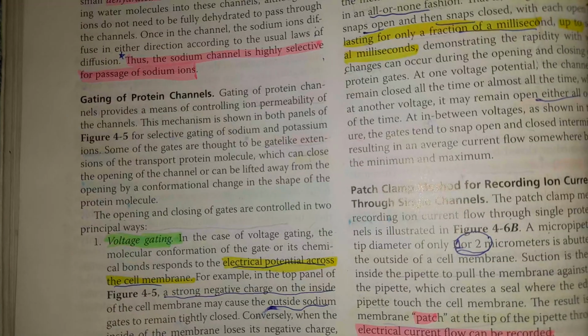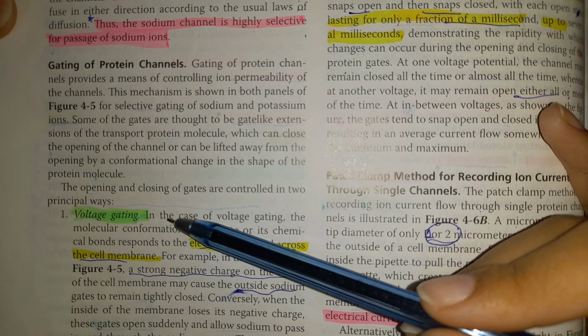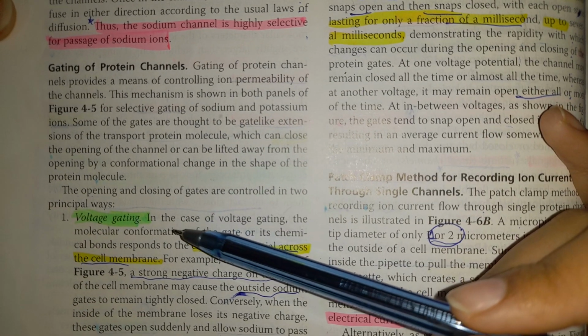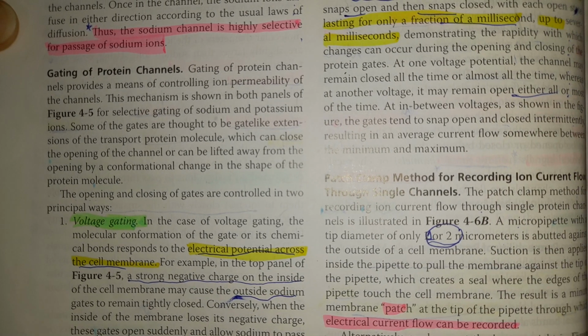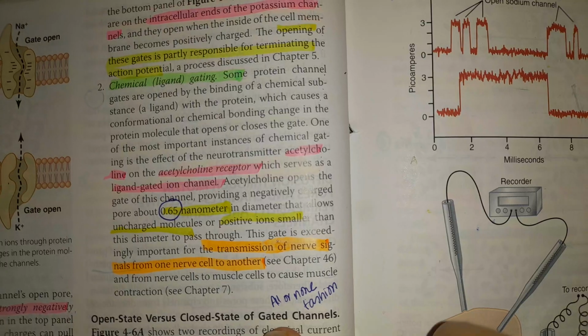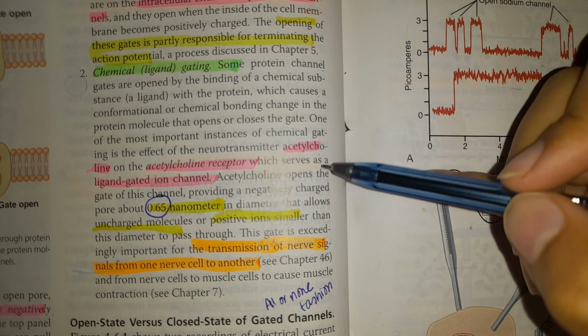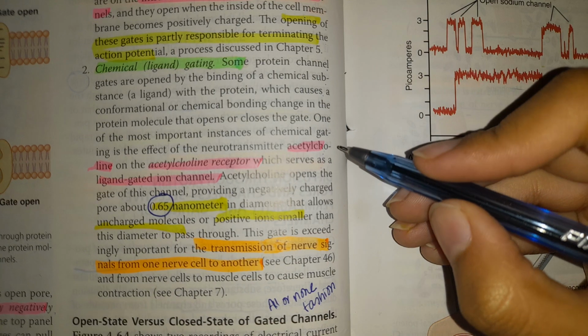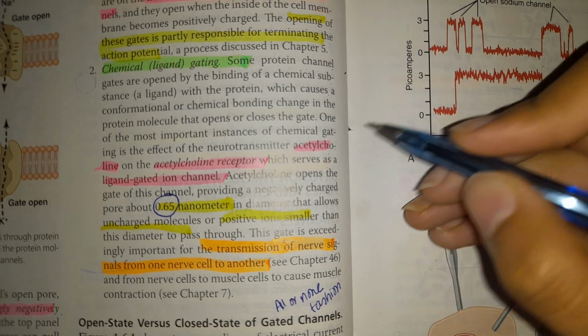Again, we are talking about the gating of the protein channels. The protein channels can be voltage gated, which is mainly the gating of the sodium channels and the potassium channels, but sometimes the protein channel can be gated via ligands. In such a situation, acetylcholine receptors are present, and such channels are known as acetylcholine mediated channels.